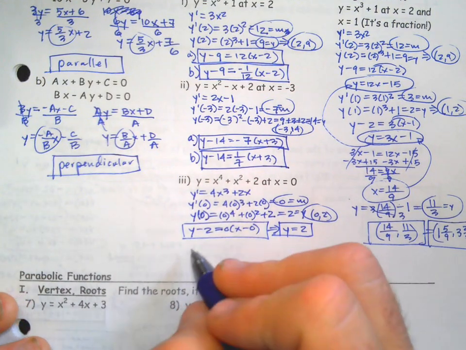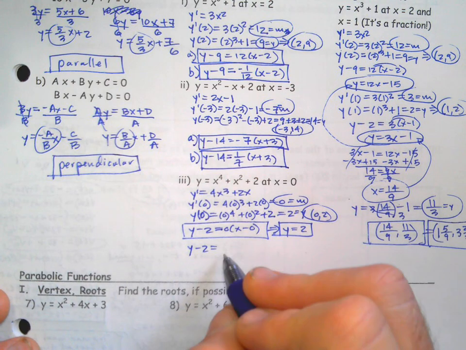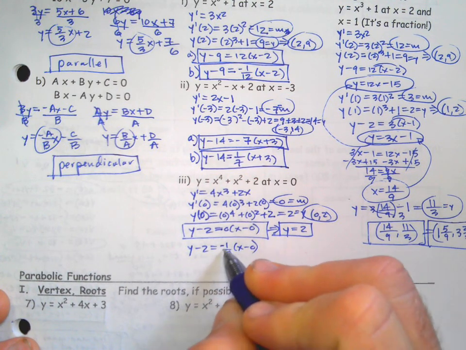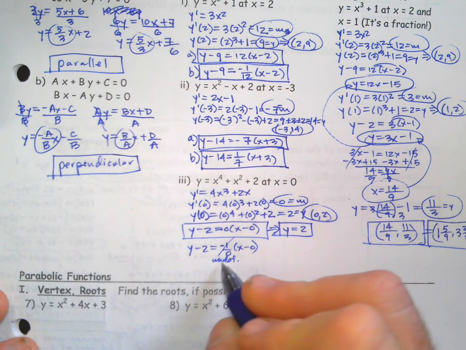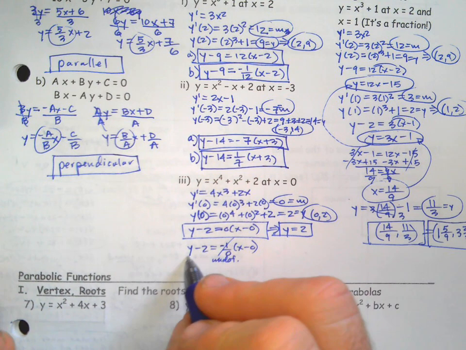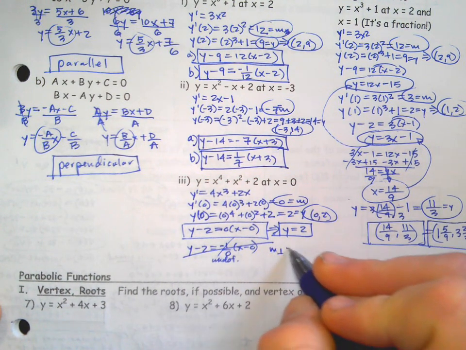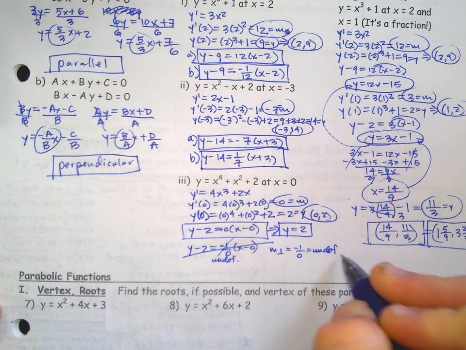The perpendicular one would be y minus 2 equals, well, what's 0 flipped upside down? Change the sign. Well, this is undefined. Can't divide by 0 in math. You can't just write the word undefined in it, so this whole idea just doesn't work. The perpendicular slope would be undefined. It's going to be a vertical line, okay?